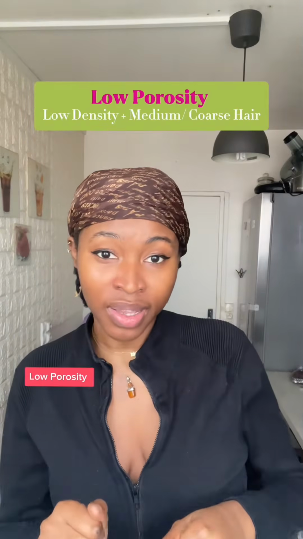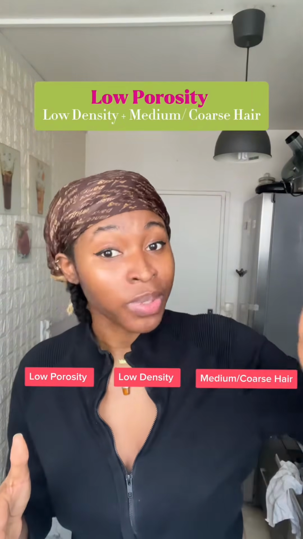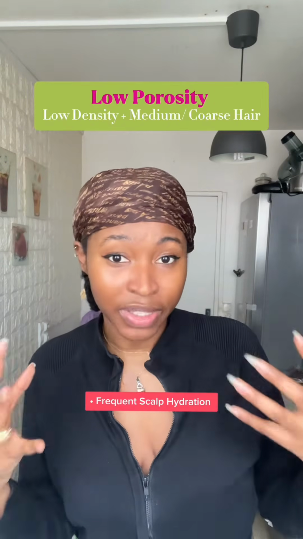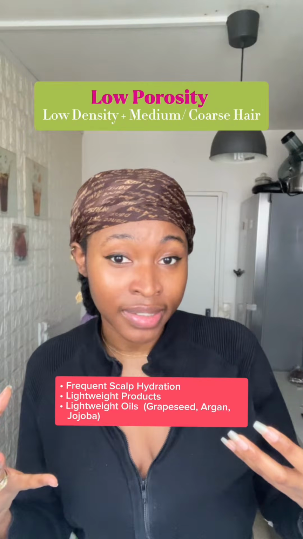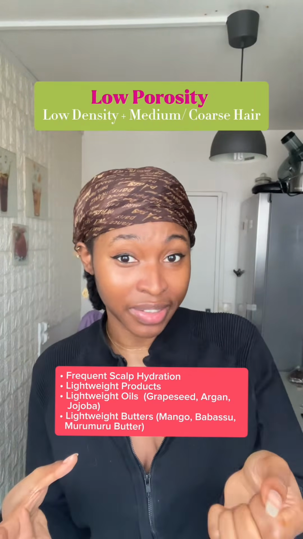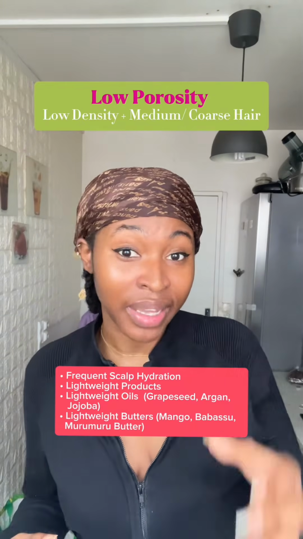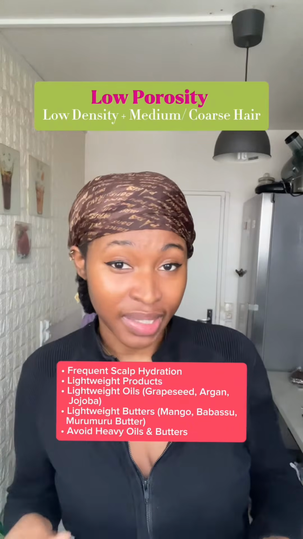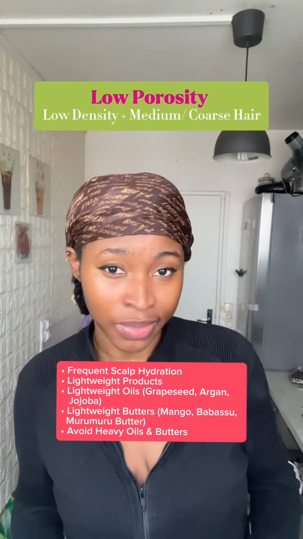If you have low porosity, low density, and medium or coarse hair, same advice. So nurturing your scalp with a hydrating mist or hair tea to keep your scalp hydrated. And also in terms of using lightweight products such as leave-ins, mousses, gels, and creams, the only difference is your hair can actually handle butters. Lightweight butters, especially because you have thick strands that hold a lot of moisture. Definitely avoid heavy butters or heavy oils because you have low density. Your hair still might get weighed down from the heaviness.